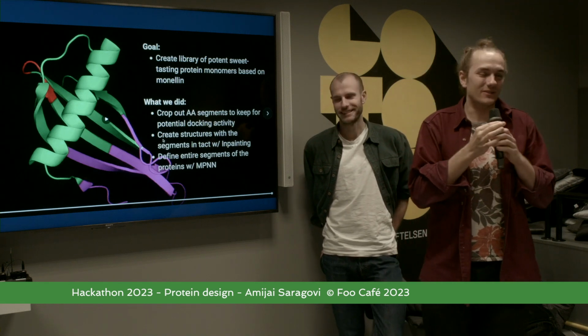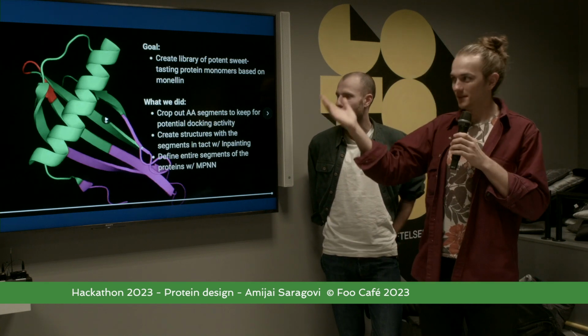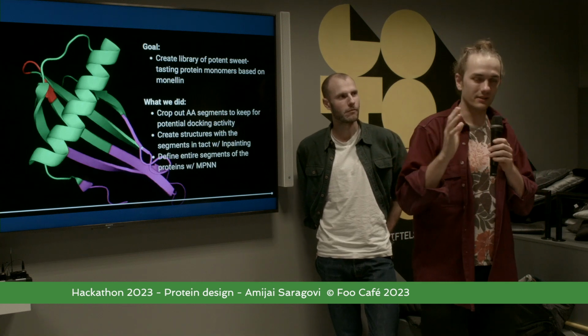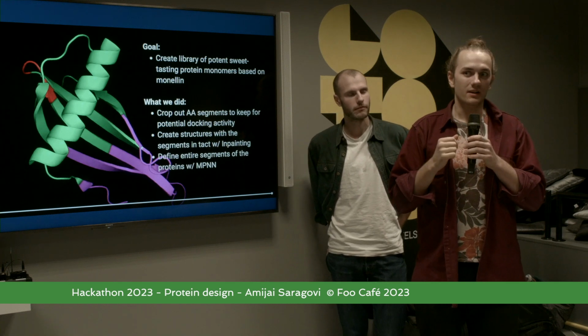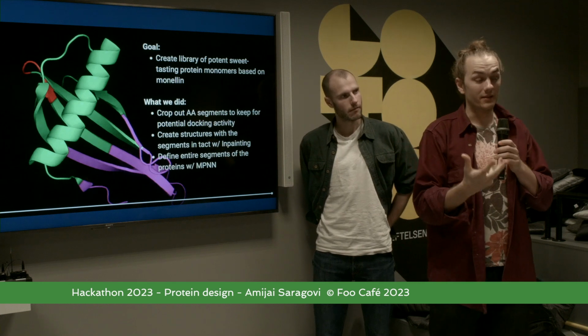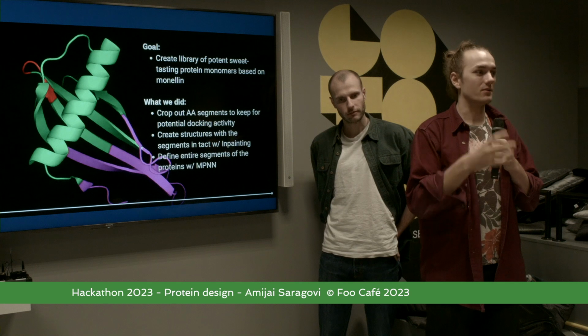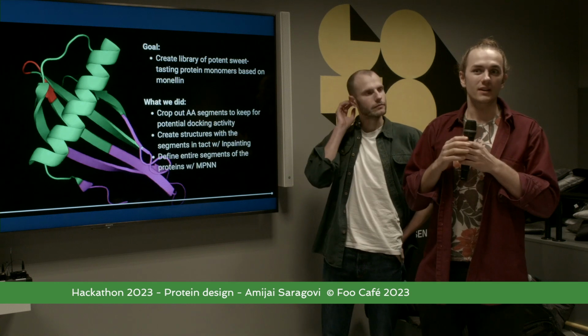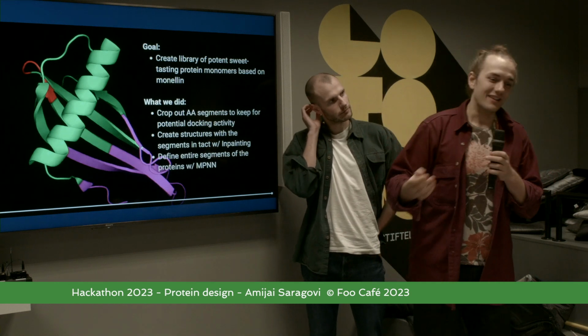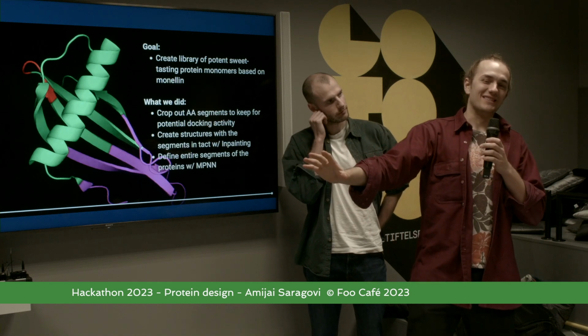And the goal was to create a library of potent monellin isomers that hopefully will retain the sweetness, but maybe change the characteristics of the sweet taste a little bit, and then to get 50 shades of taste.